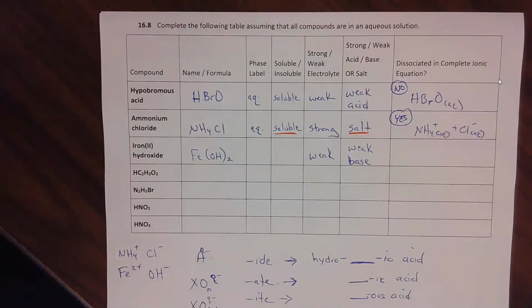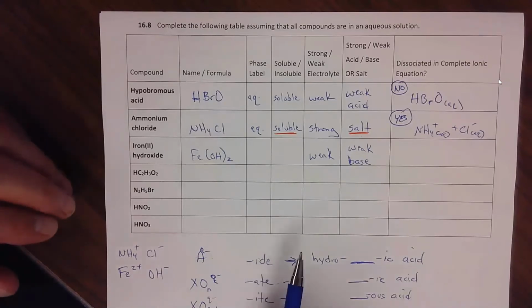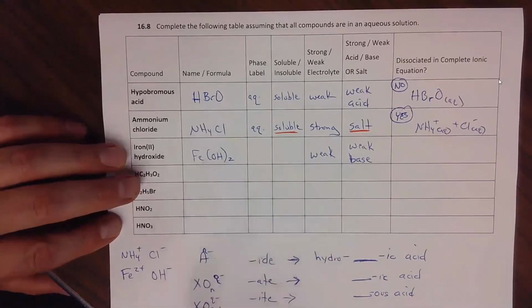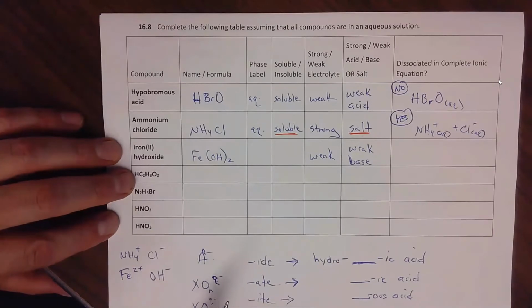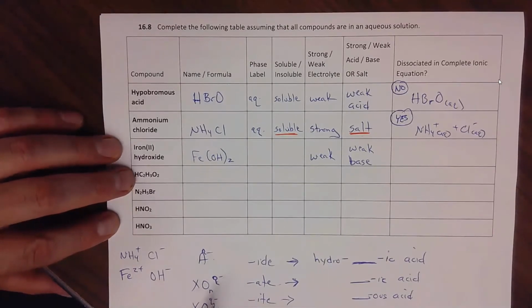But I gave you plenty of time and plenty of warning to tell you that you're going to need to know this stuff. So if every time you need to look up in the table whether this is soluble or insoluble, yeah, you're not going to have enough time to take an exam. I agree with you. But again, that's on you. You were supposed to know your solubility rules. You are expected to know your solubility rules.